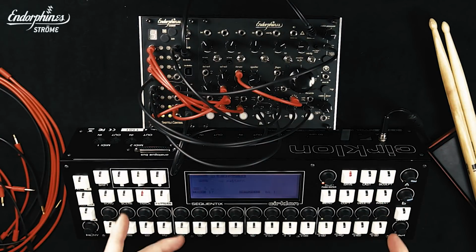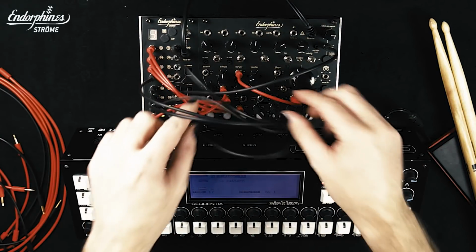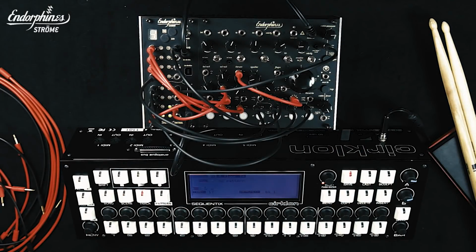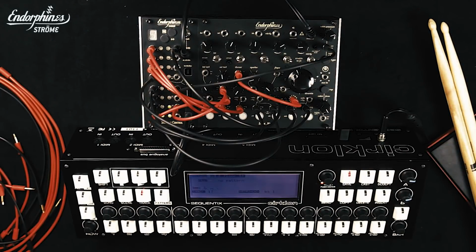Yeah, I really love this machine. There are so many possibilities to jam around, to try different patches. And now we're going to play live on something with Ströme.